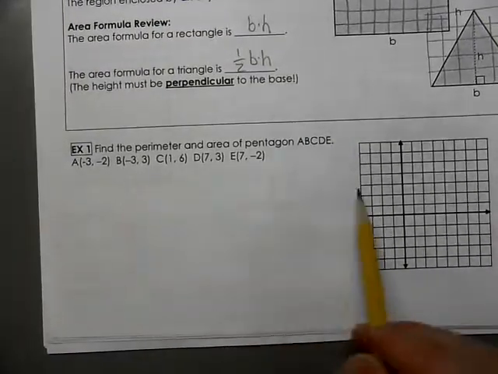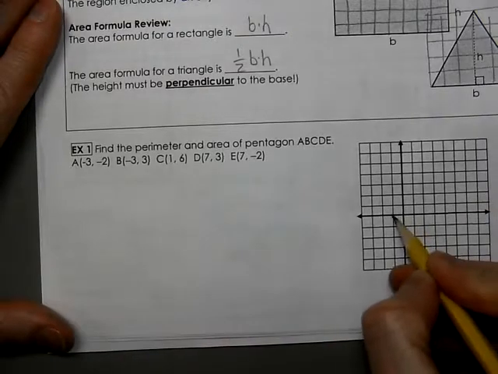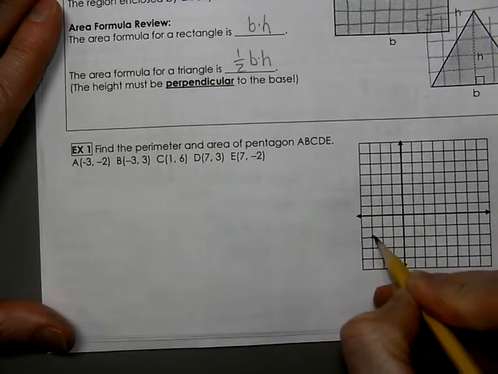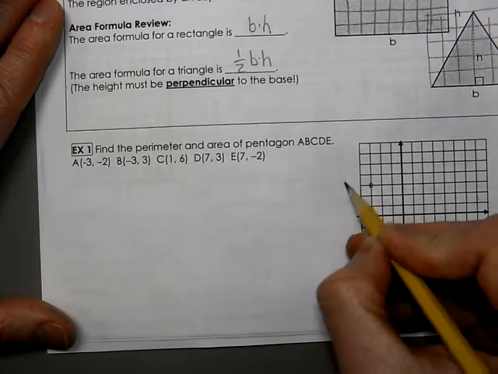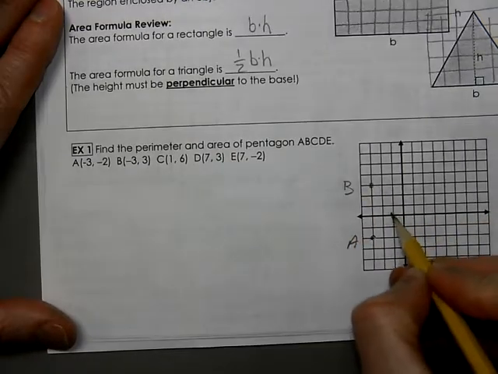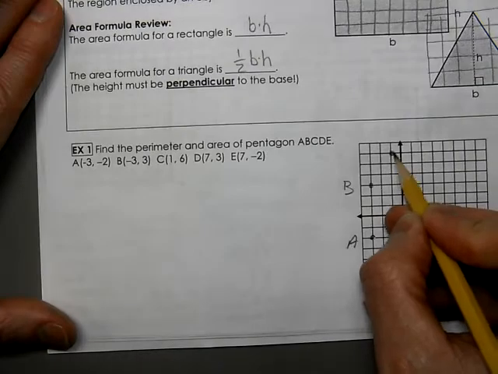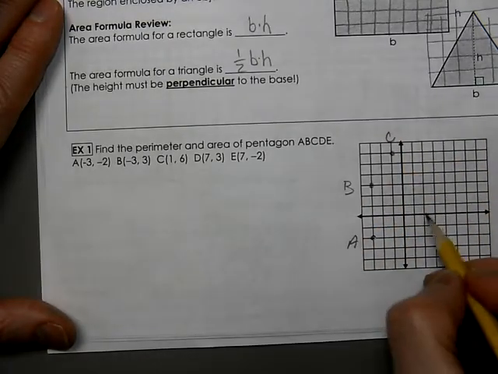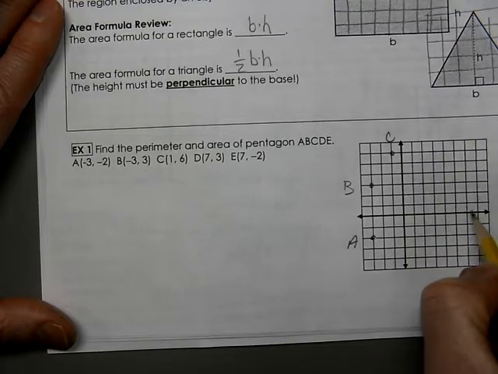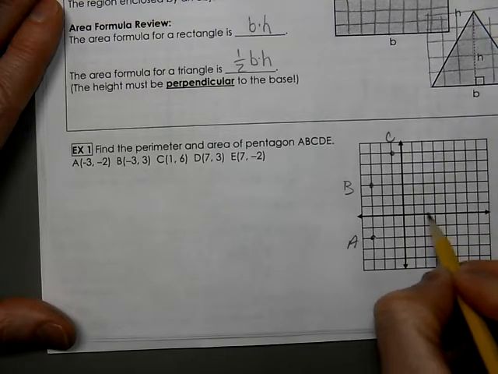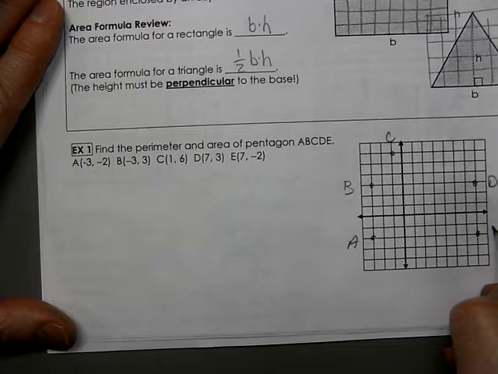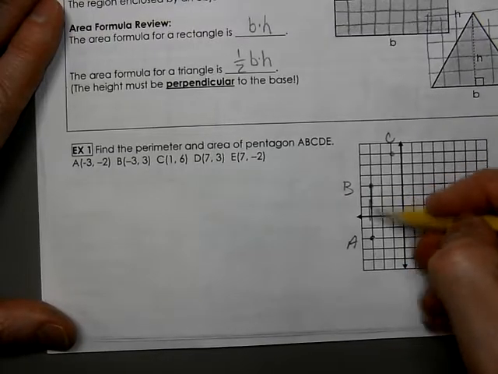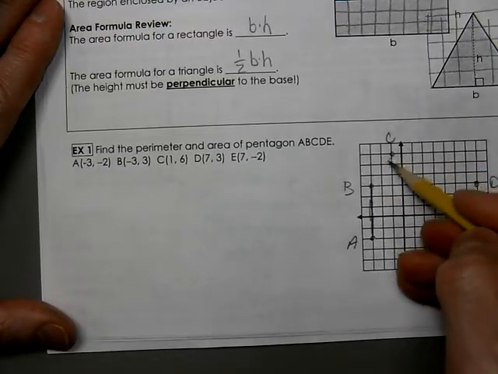So here we're going to take our shape and plot the points: -3, -2, -3, 3, 1, 6. And then we'll connect the points.